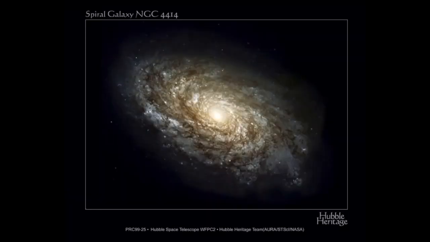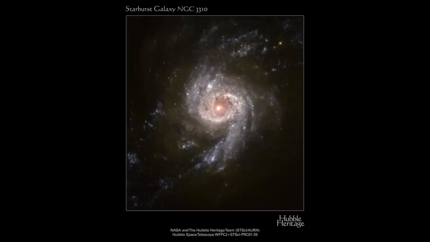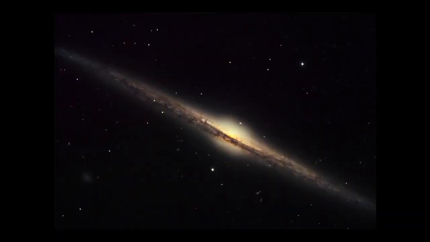And here's another classic spiral, which has huge amounts of dust. And there's the starburst galaxy again, just because. And now we can see what a spiral galaxy looks like edge-on. I believe this is NGC 891, and it's a classic edge-on spiral galaxy. How do we know it's a spiral galaxy? Because of the huge amounts of dust and gas, and the spectrum shows star formation and hydrogen gas cloud emissions.